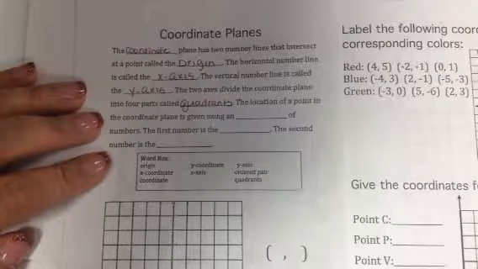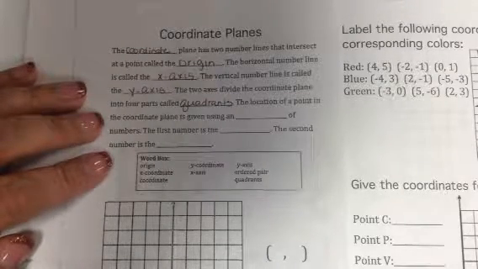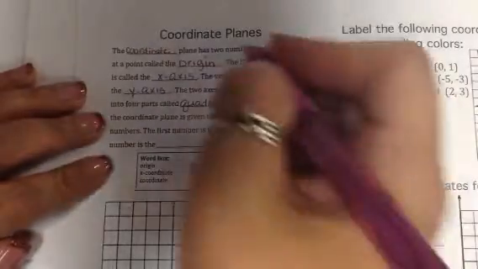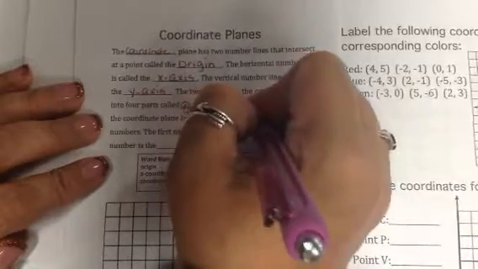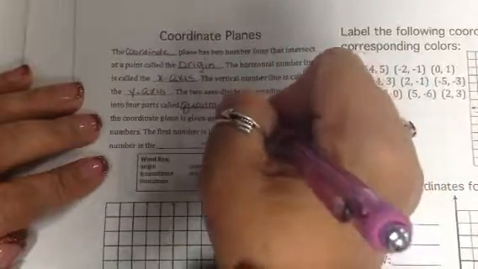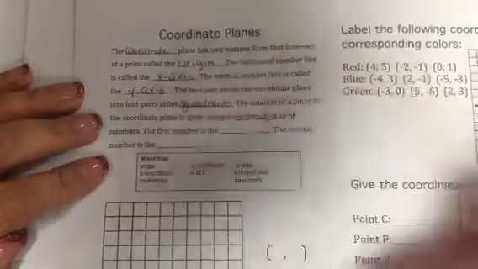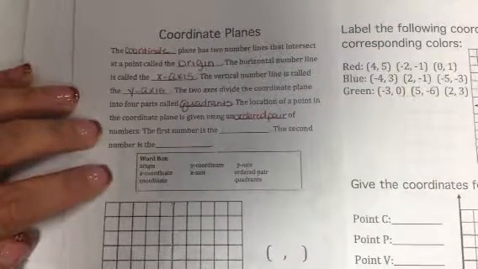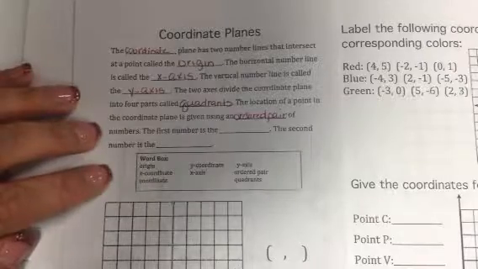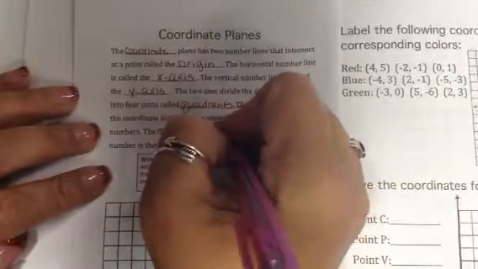The location of a point in the coordinate plane is given using, and this is going to be really hard to fit, but it's an ordered pair of numbers. The first number is the x coordinate.